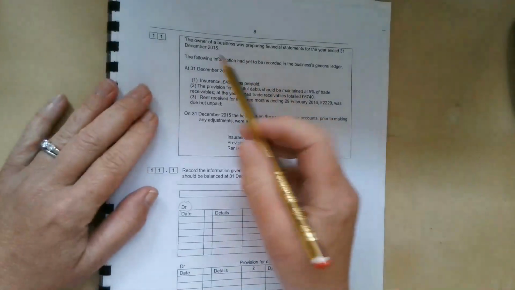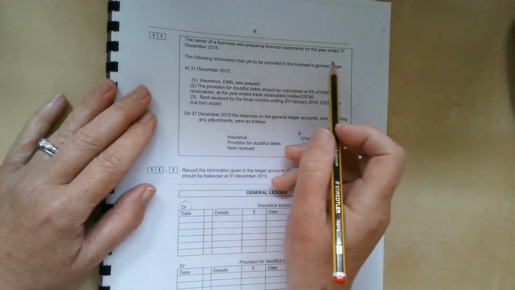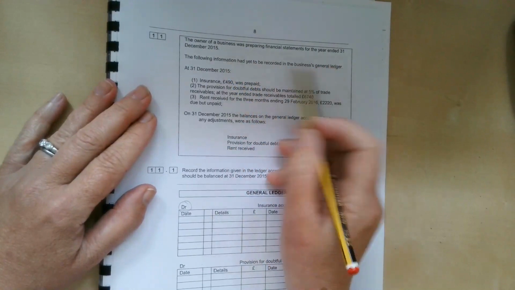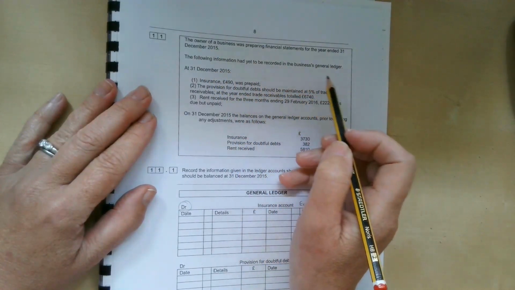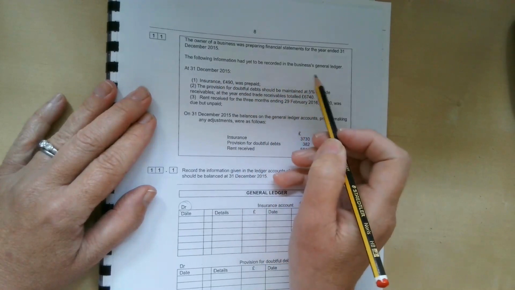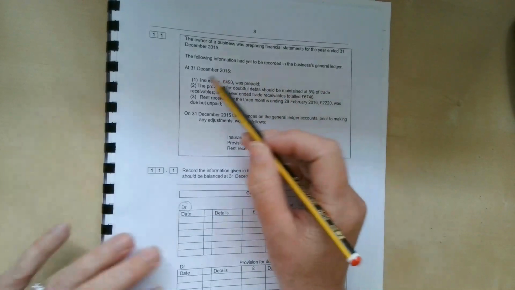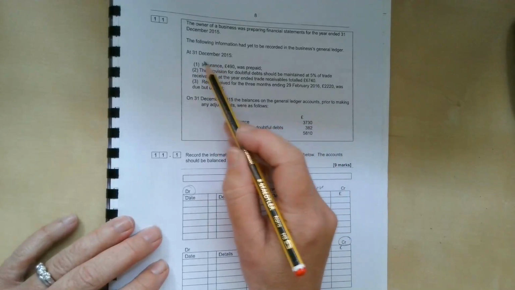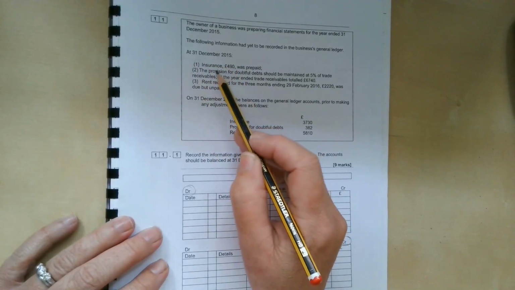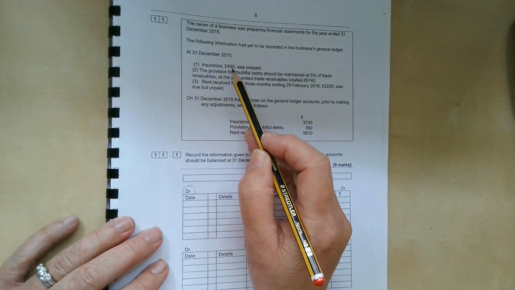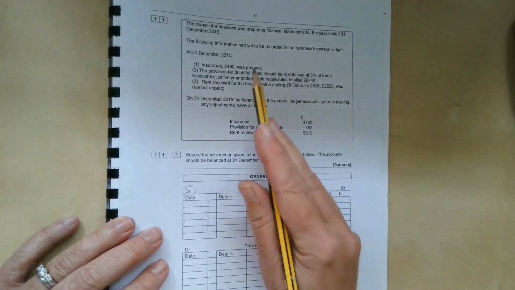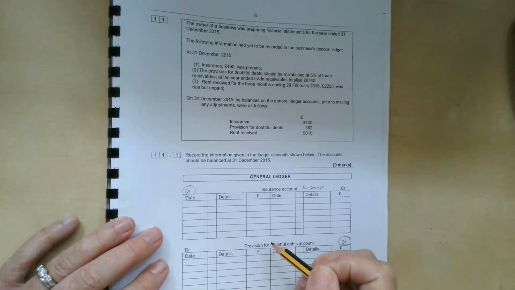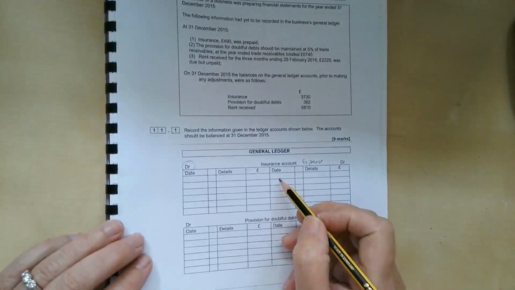So let's have a look at the information. We've got the owner of a business is preparing financial statements for the year ended 31st of December 2015. The following information had yet to be recorded in the business's general ledger. So at the 31st of December, so this is at the end of the year, these are closing balances. We had insurance of 490 was prepaid, so that's going to end up in this insurance account. Because it's a prepayment, it will be reducing the amount in the insurance account.